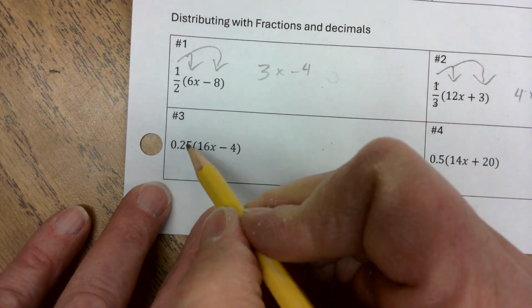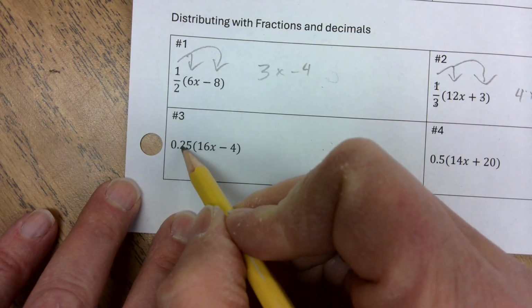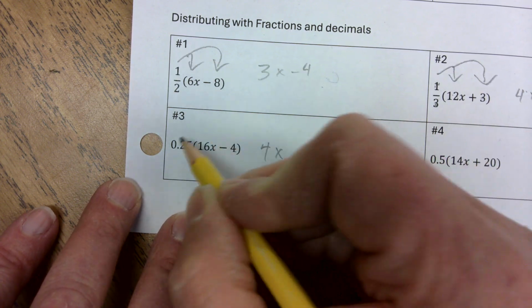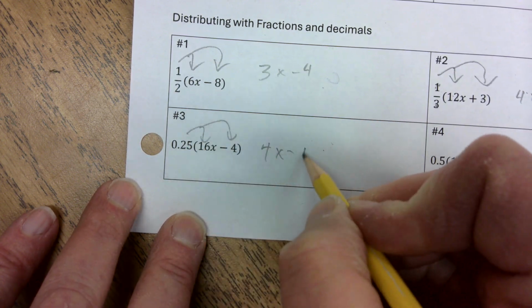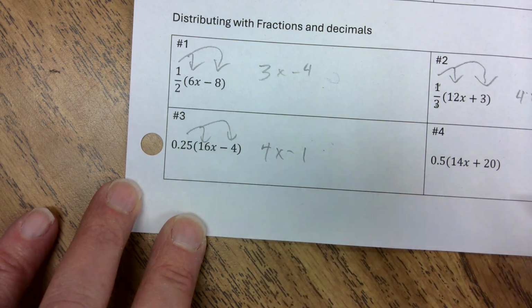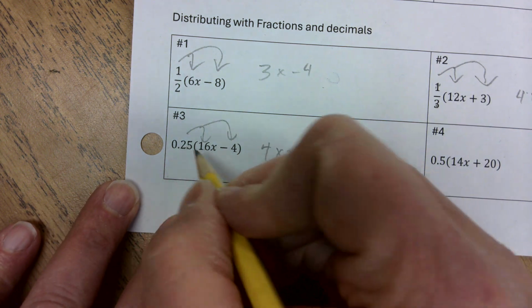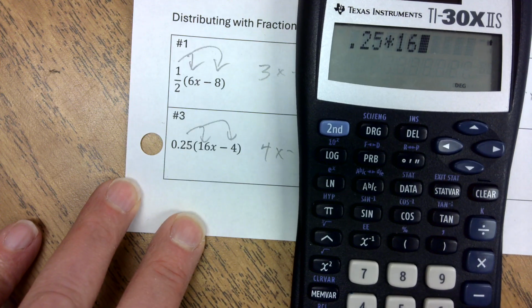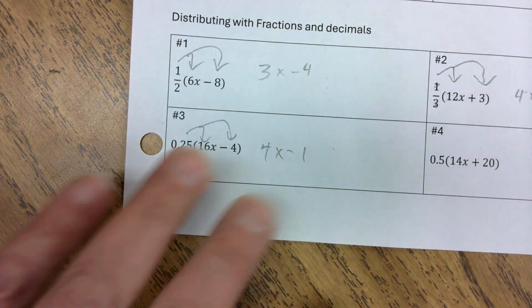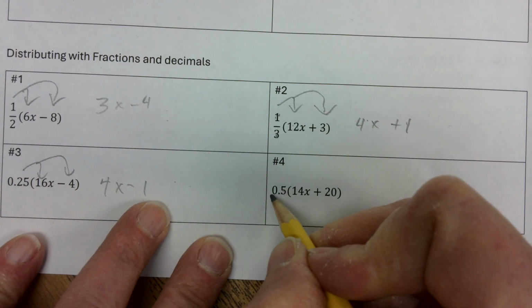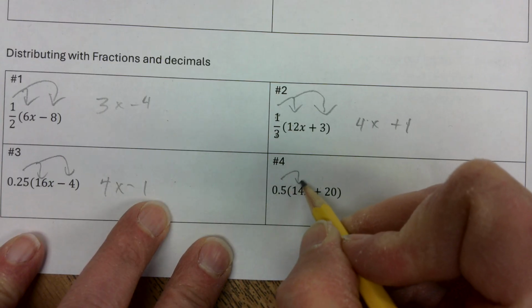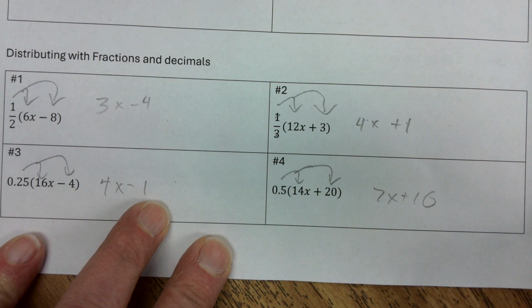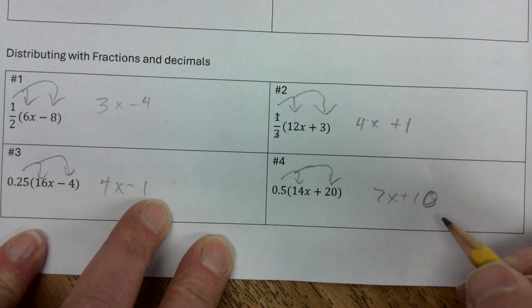Okay, now I know this is the same thing as 1/4, right? So 1/4 of 16 is 4, and then 1/4 of 4 is 1. Okay, again, I could put this all on the calculator, right? 0.25 times 16. Let's just do that one as a real quick example. Okay, that's 4. 0.5 is the same as a half, so it's going to give me 7x and 10. Again, calculator's your friend, right?